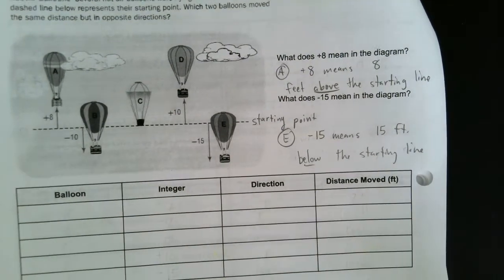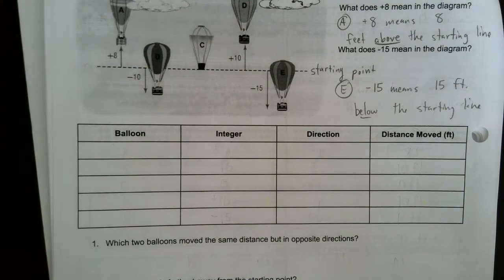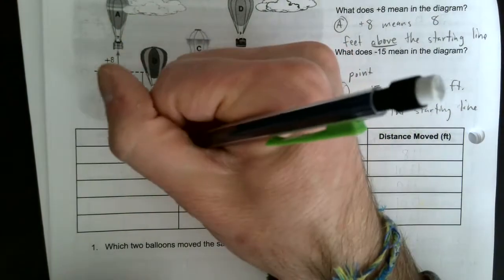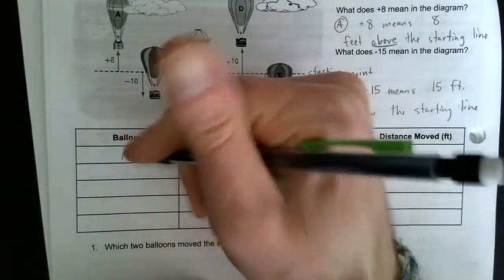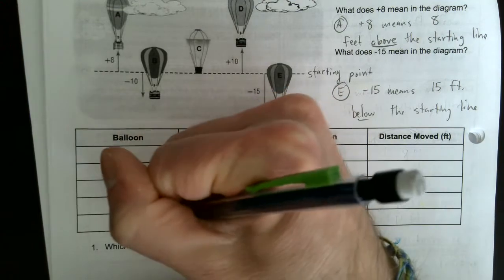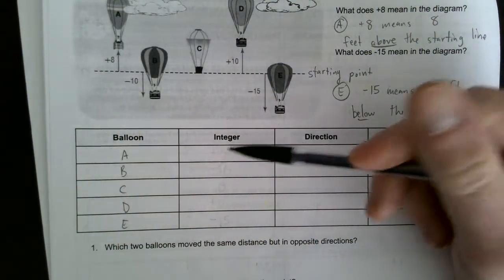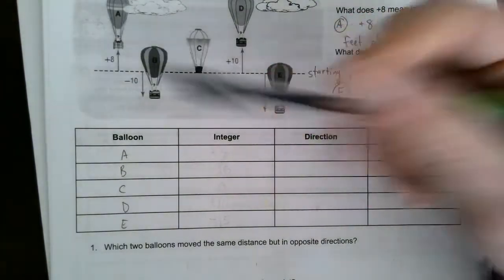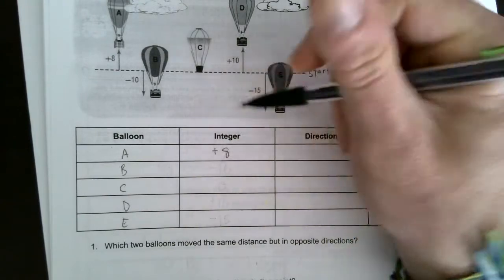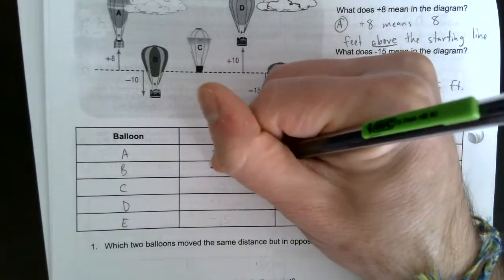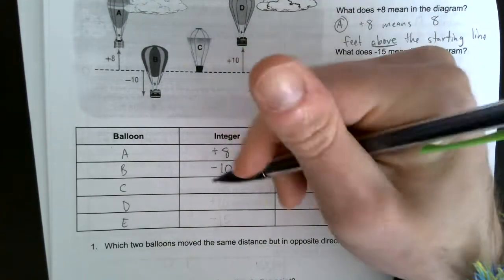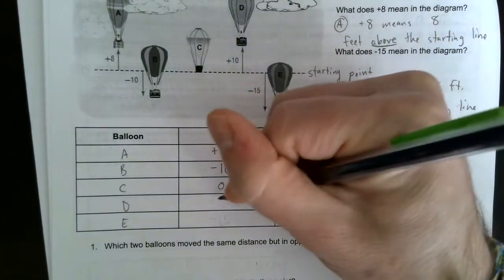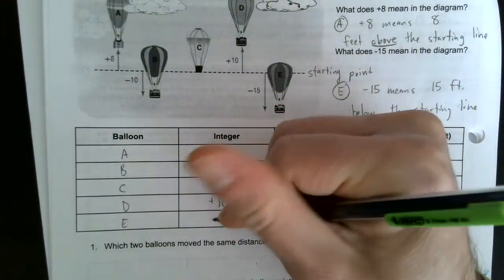So now we're going to use a little table here to help us organize our thinking and to think about distance again. In this column where it says balloon, I'm just going to write down the names of the 5 balloons. There was A, B, C, D, and E. And then in the next column, we'll write the integer that goes along with each hot air balloon. So A would be positive 8. B is negative 10. C is 0. D is positive 10. And E is negative 15.